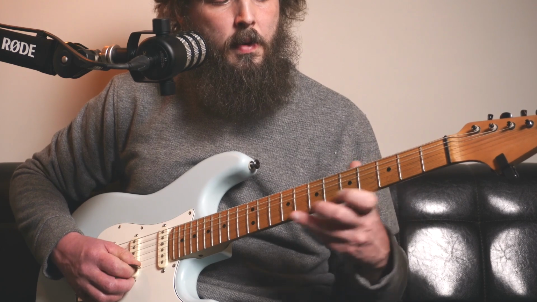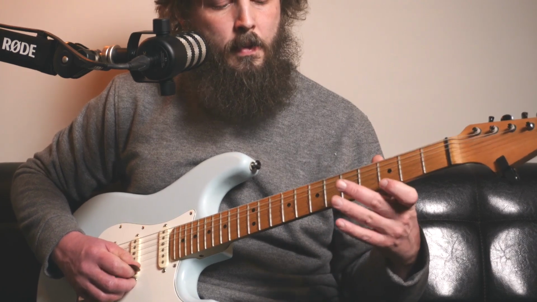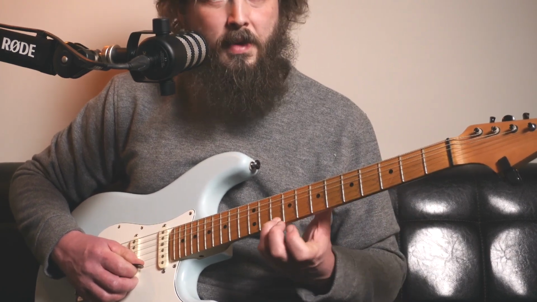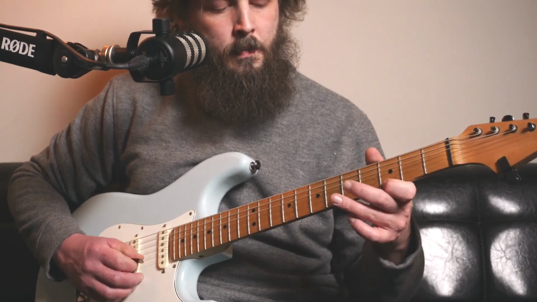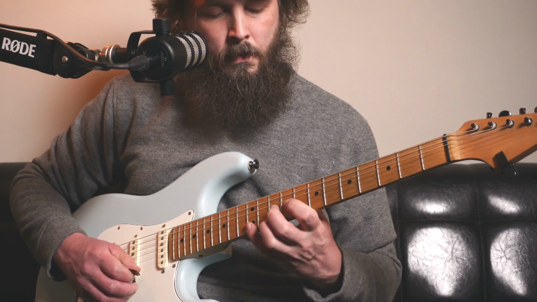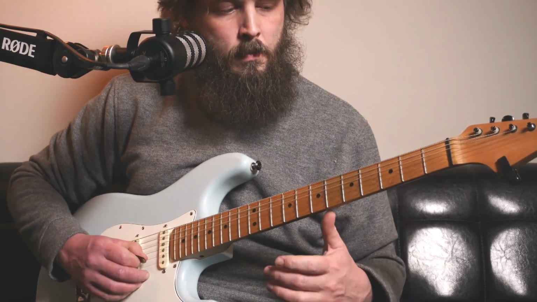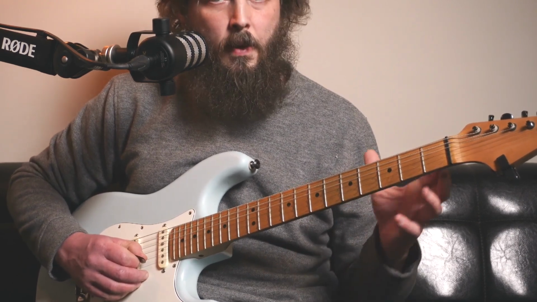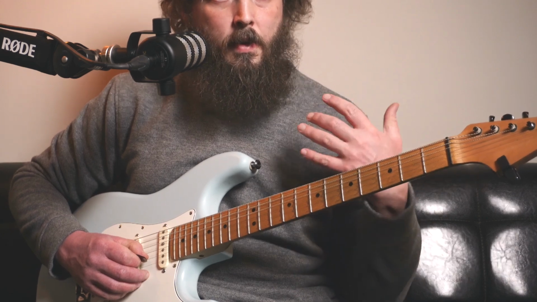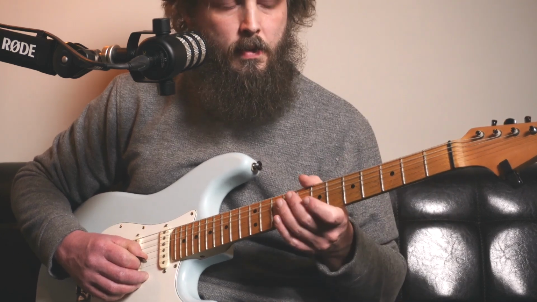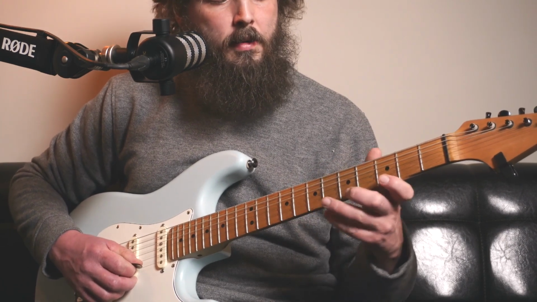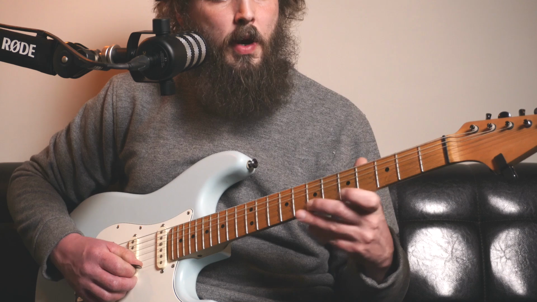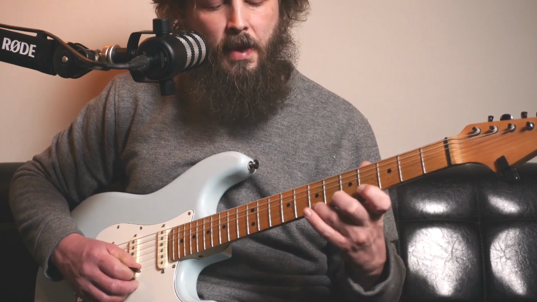So this is going to be a minor triad plus that flat 7. And we'll use that same rhythmic motif to play this as well, and all of them. So again, the minor is going to be our minor triad plus that flat 7.